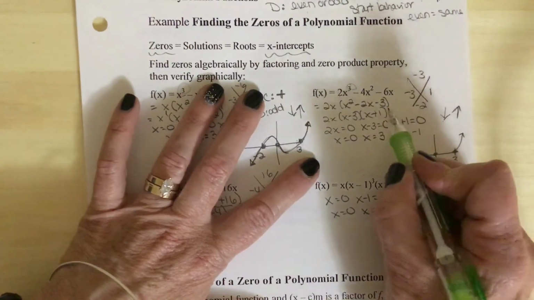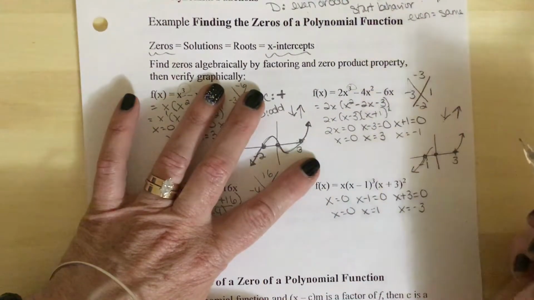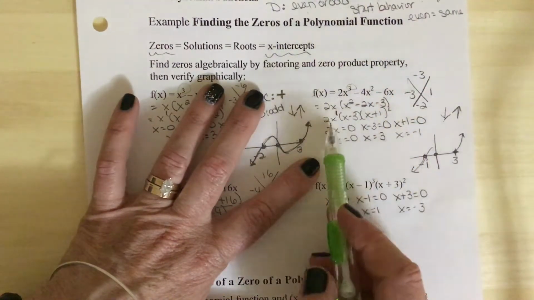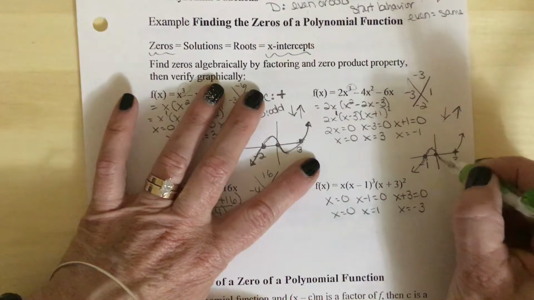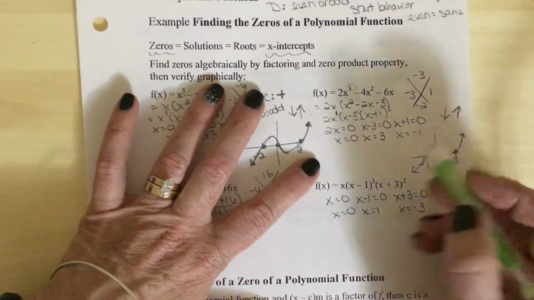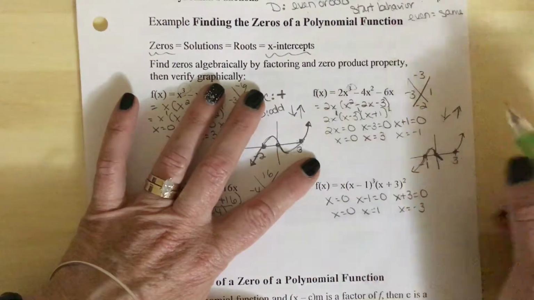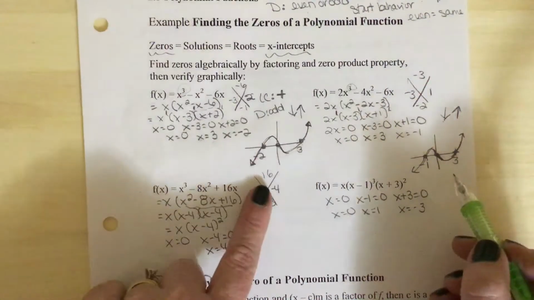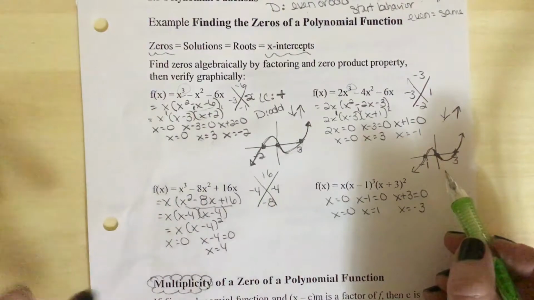At -1, I have an odd multiplicity, so I know that it's going to cross through. At 0, again, it's an odd multiplicity because there's no exponent, so we assume it to be 1. So it's going to curve down and come through the 0. And then the last one is x minus 3, again, a multiplicity of 1, and it's going to come through. So my graphs on both of those are fairly similar. Don't get used to that because it's not always the case.